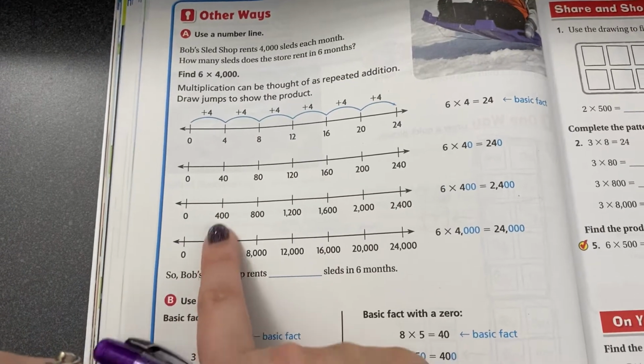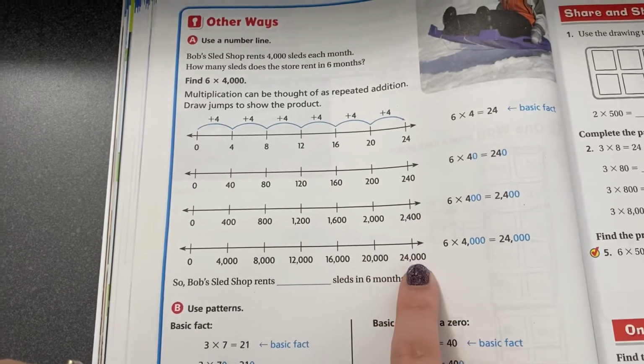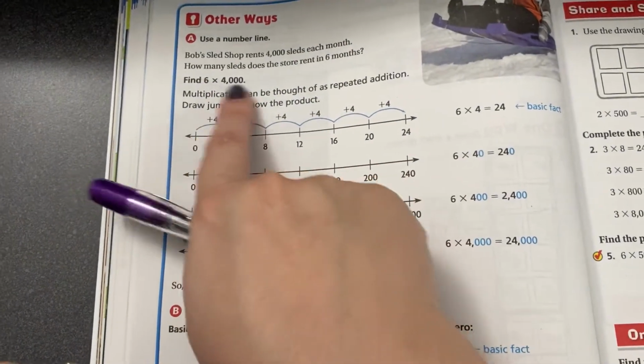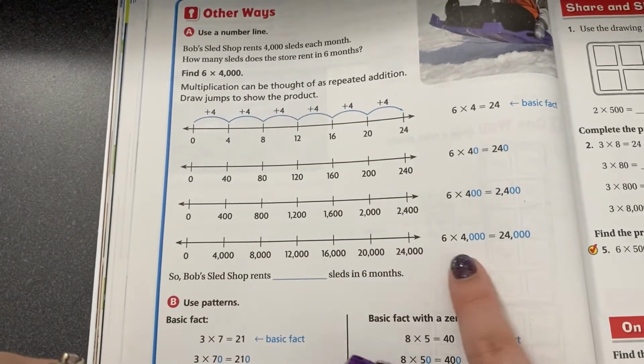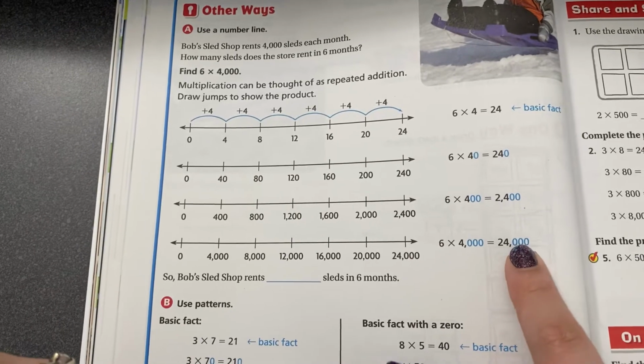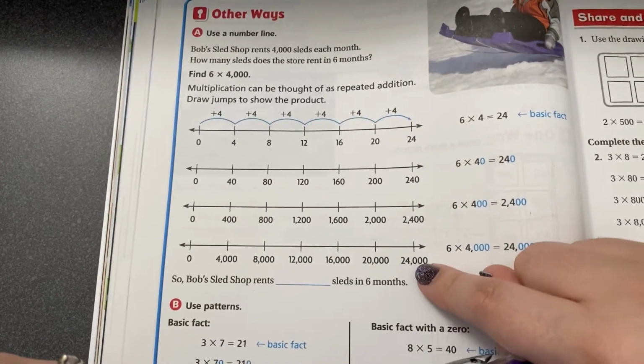So it'd be 4,000, 8,000, 12,000, 16,000, 20,000, 24,000. So 6 times 4,000, which was our original problem, is 24,000. Still just 6 times 4 with all those zeros tacked on to the end of it. So what they were just trying to show you is we don't have to do this every single time we want to multiply by something.